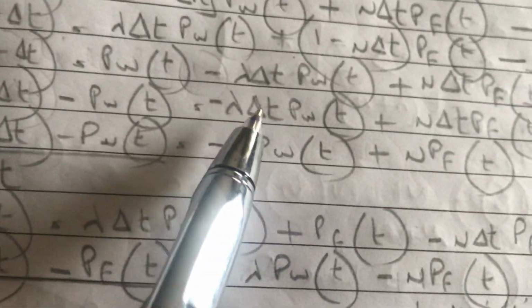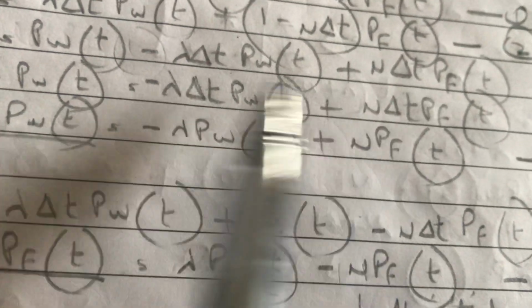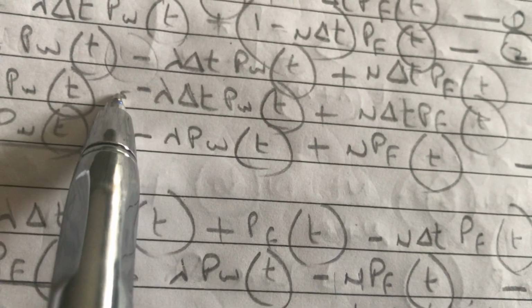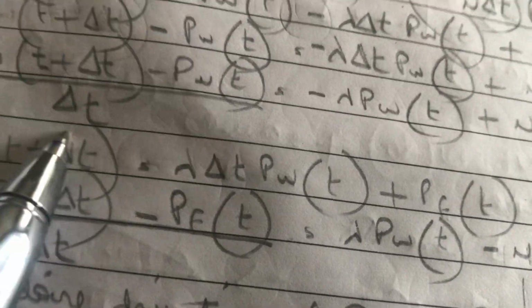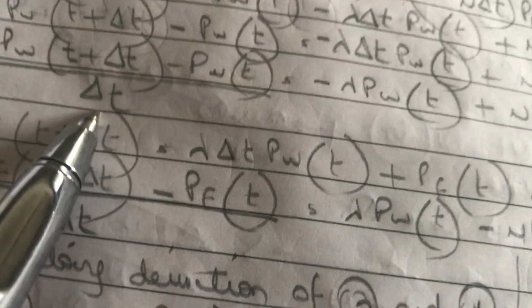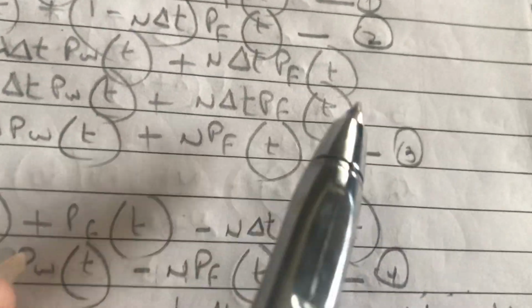Okay, and now notice the next step, we see that delta t and delta t, they both are common here, so we'll take this delta t out, and this delta t will go to the other side of the equation, and in division, here it is multiplying, so it will be gone and would be in division. So this remains the same, it comes in division, and this thing comes the same way, and we name it as equation 3, because now we have to work on equation 2.